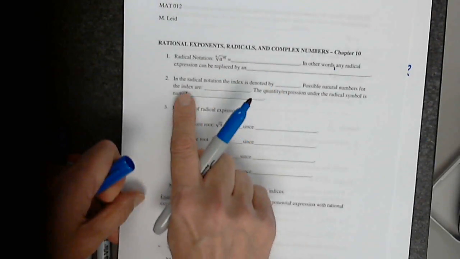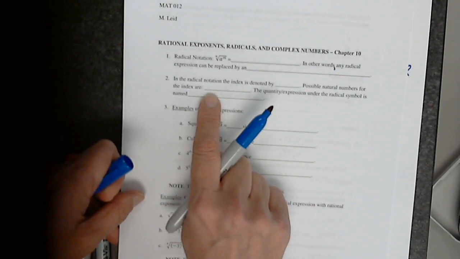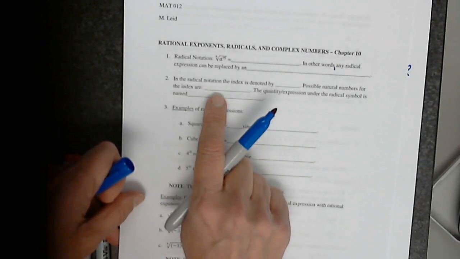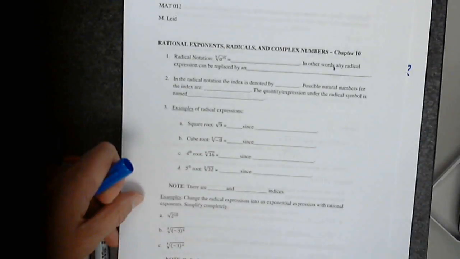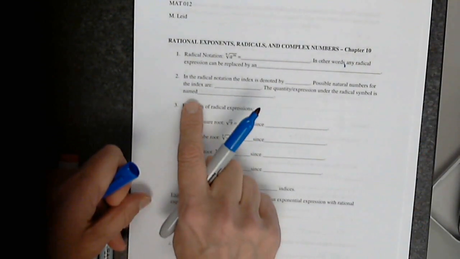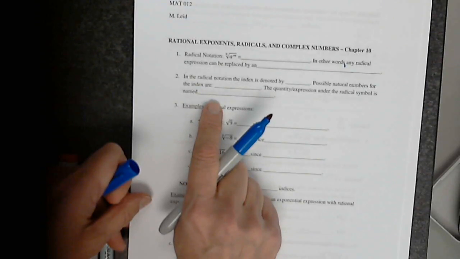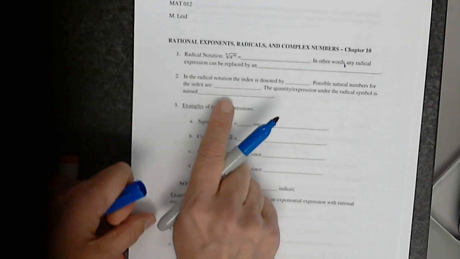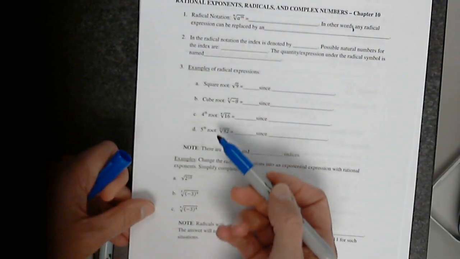Possible natural numbers for the index are, what do I put in there? What is the smallest possible? 2, 3, and so on and so forth, dot, dot, dot. The quantity or expression under the radical symbol is named radicand. So please put it in. Perfect. So now we have some examples.